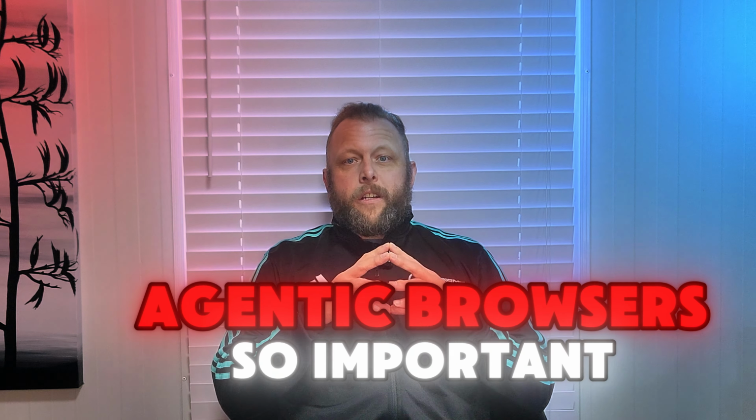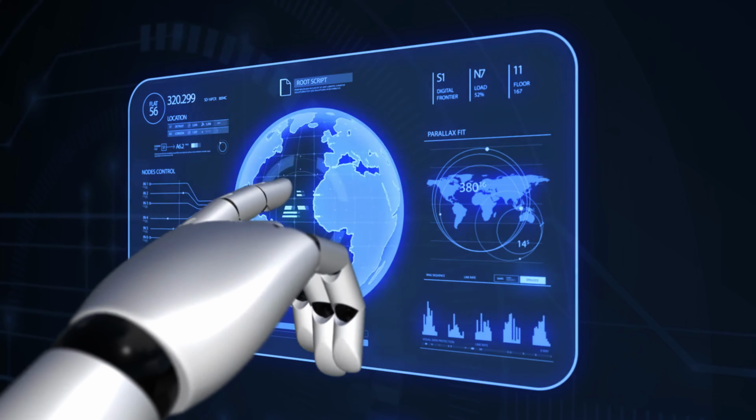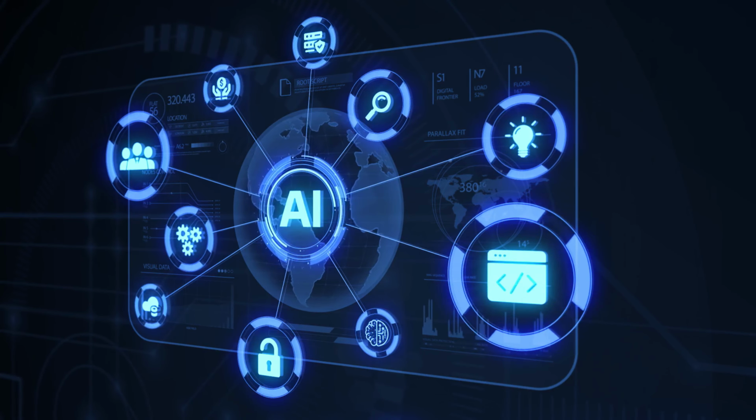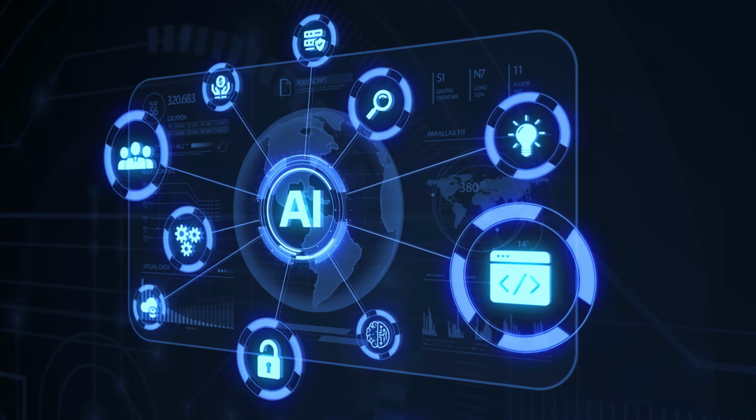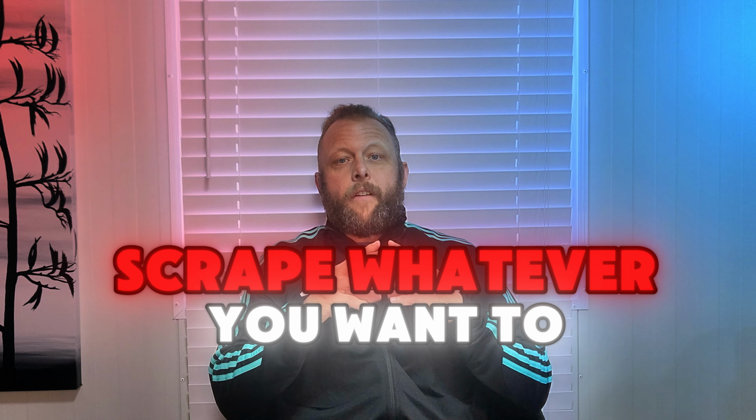Why are these AI agentic browsers so important and why has it become so popular? Because AI super agents and AI super apps like Claude all require some sort of API connection and sometimes get blocked by browsers. Well, these AI browsers have access to your browser, and whatever the browser has access to, it can control, read, edit, and summarize or scrape whatever you want to.